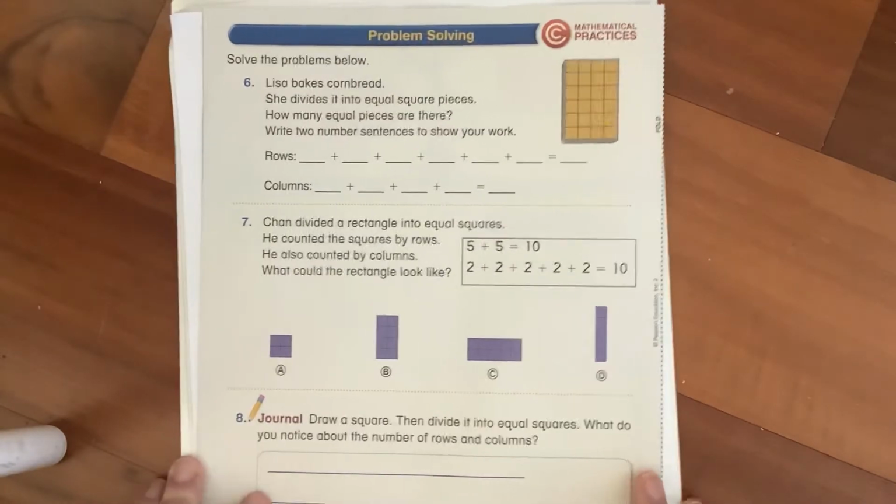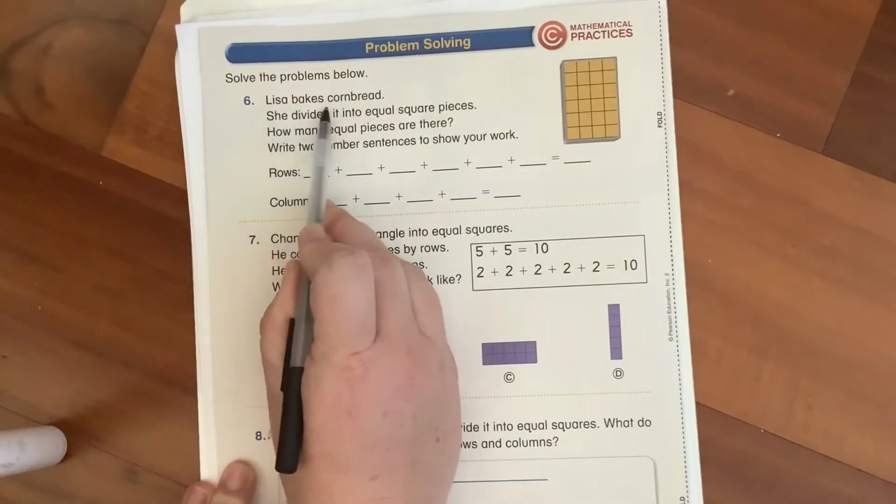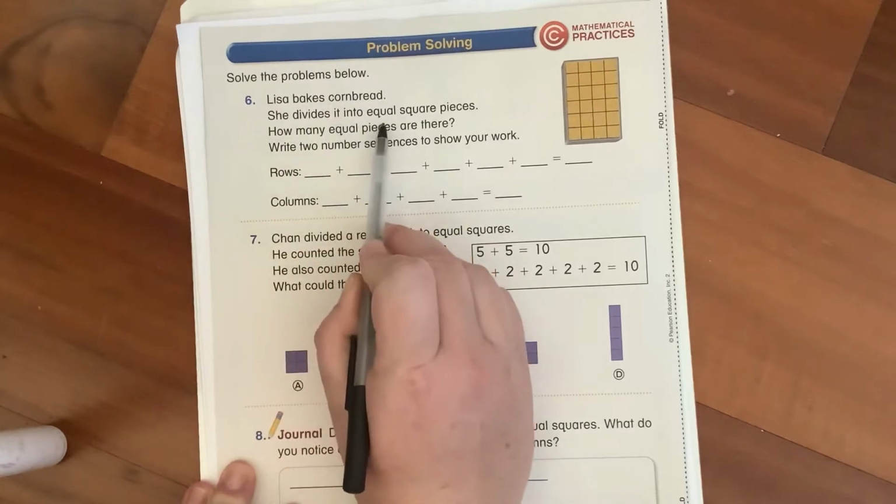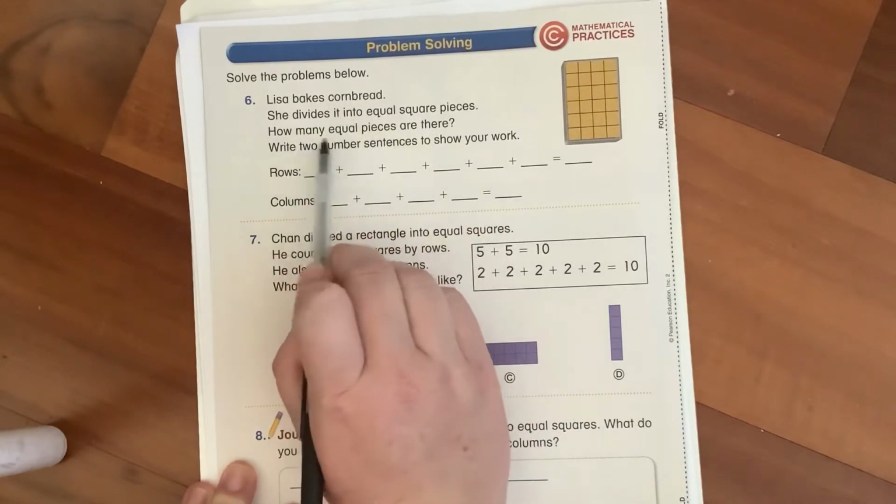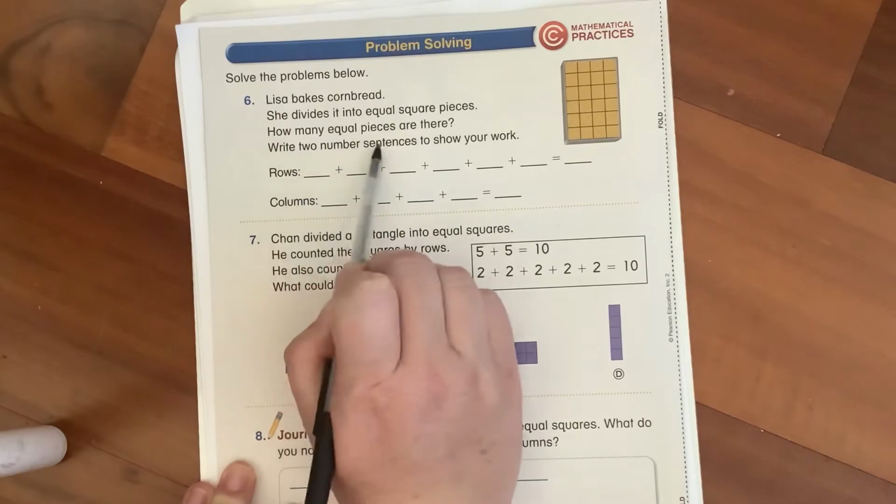So I like it. On the back side, Lisa bakes cornbread. She divides it into equal square pieces. How many equal pieces are there? Show 2 number sentences to show your work.